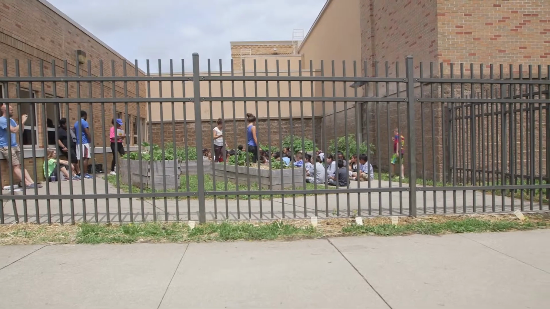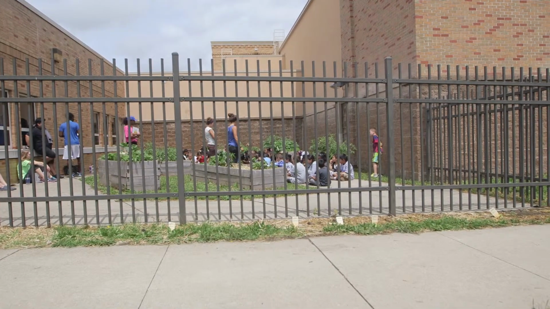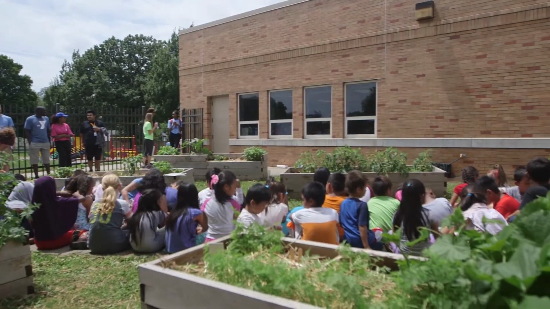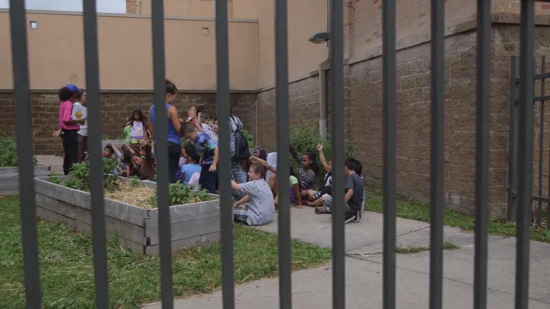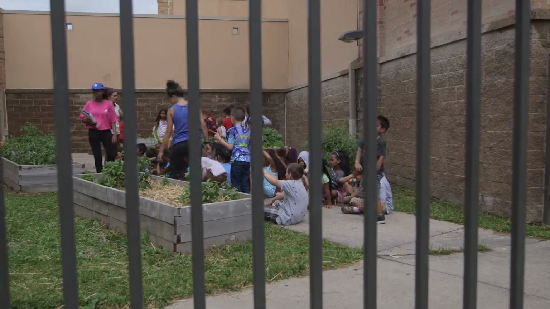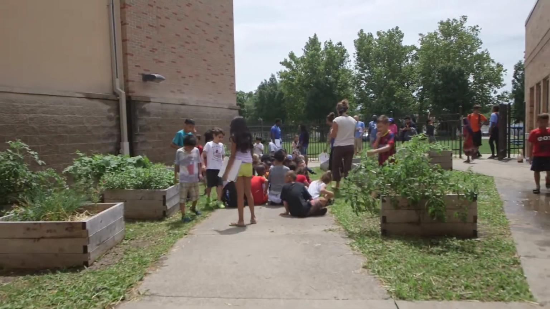Thinking about the pathways, how people are going to get through, and there's enough space where everything's separated, so if somebody wants to walk on the path, that's designated for walking. If somebody wants to sit in the grass, then go in the garden. So everything's pretty much sectioned off, but it's open and inviting.